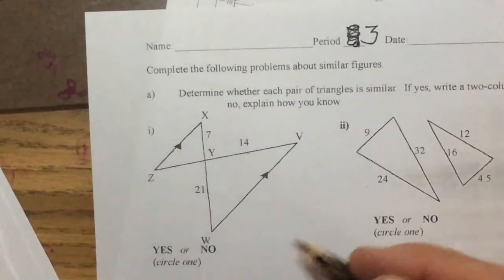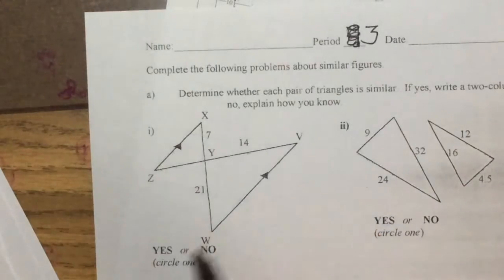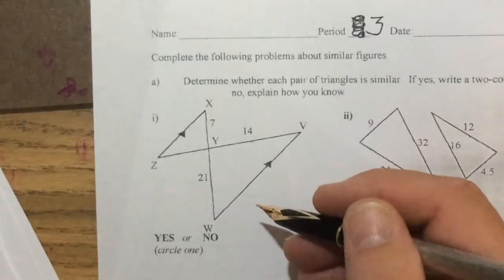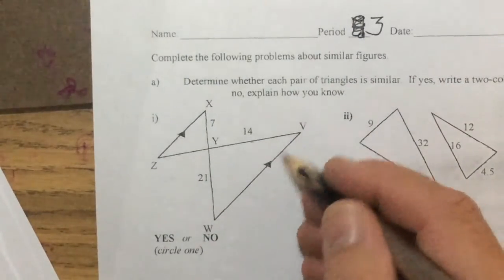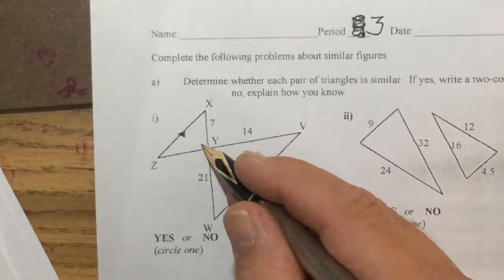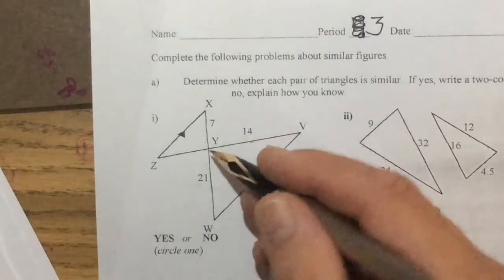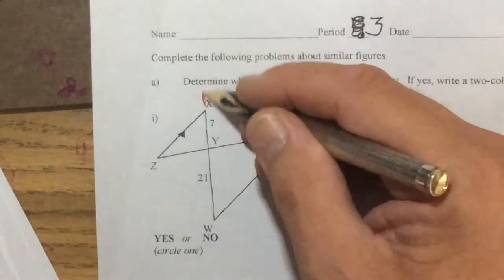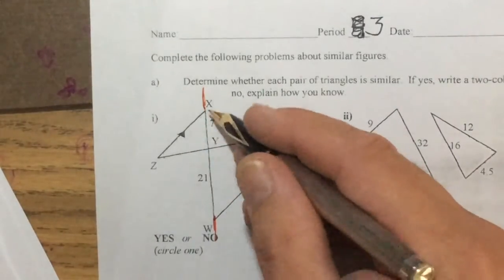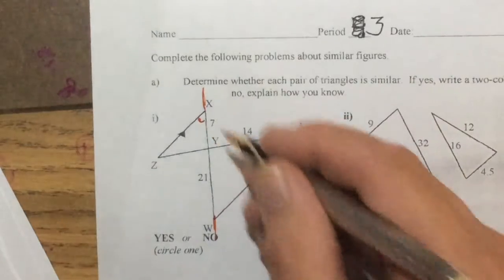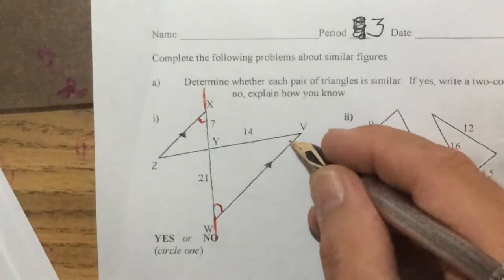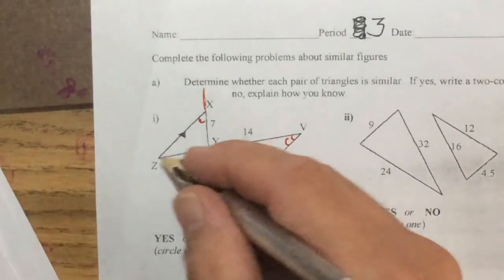This was the set of problems for period 3, and you'll notice here that this looks very much like one of the problems that we did just before you took the quiz. There are two parallel lines here. There are a couple of vertical angles here, and the fact that this transversal cuts through these two parallel lines means that alternate interior angles are congruent. And the same thing would be true over here because of this transversal.